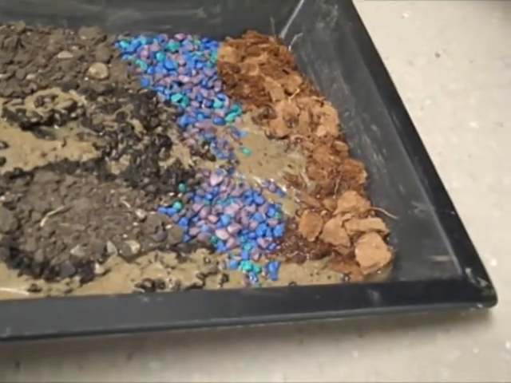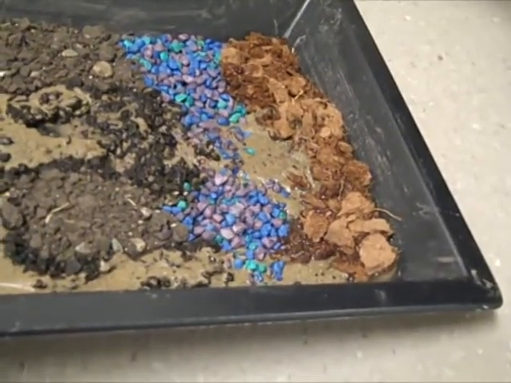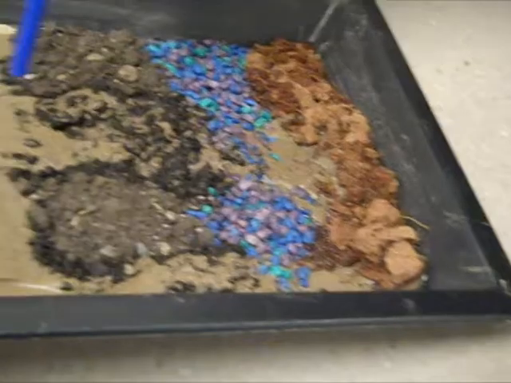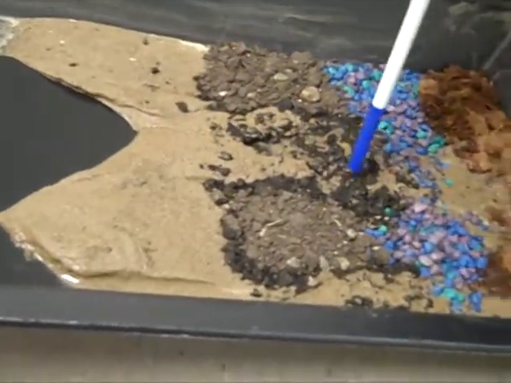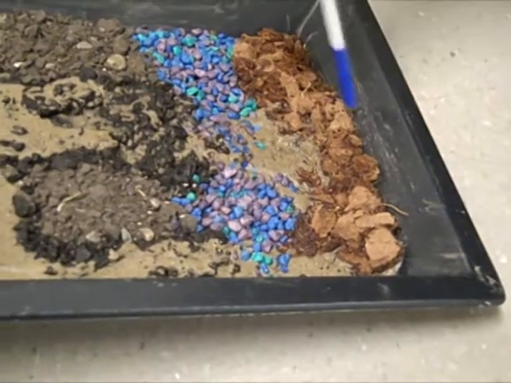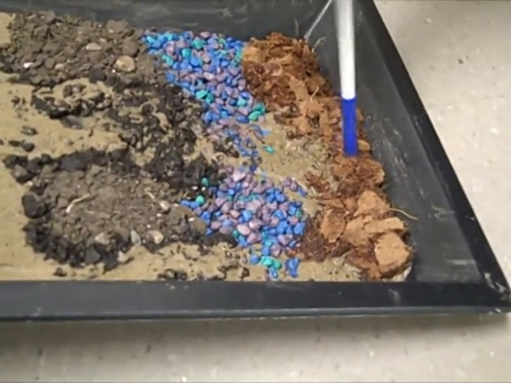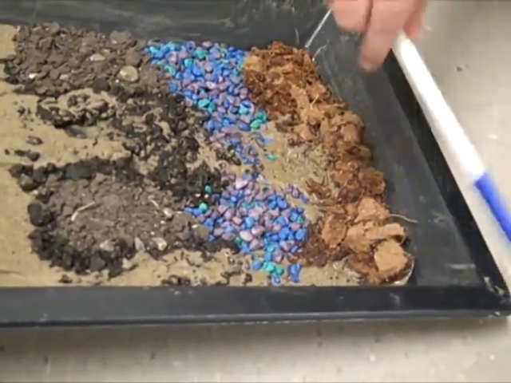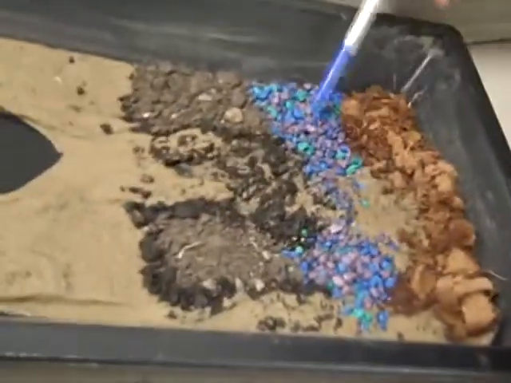So not only did the water flow through the other layers, it pulled the layers into the other layers. The sand made it all the way down to the bottom here. The peat moss or eco-earth is absorbing the water at the end. There's no standing water. And the layers of soil and gravel just kind of stayed where they were.